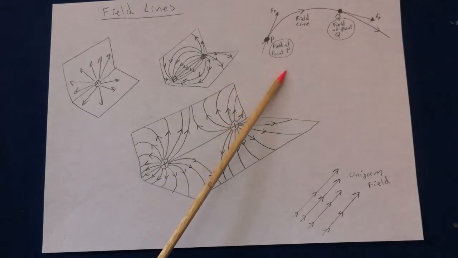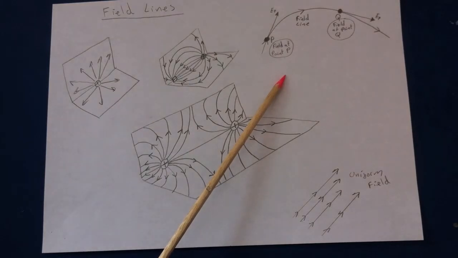We will soon show, when we go over Gauss's law, that at every point the number of lines per unit cross-sectional area perpendicular to the electric field is proportional to the magnitude of E at that point. The concept of field lines was introduced by Michael Faraday in the 1800s. He called them lines of force, but the term field lines is today more consistent terminology.